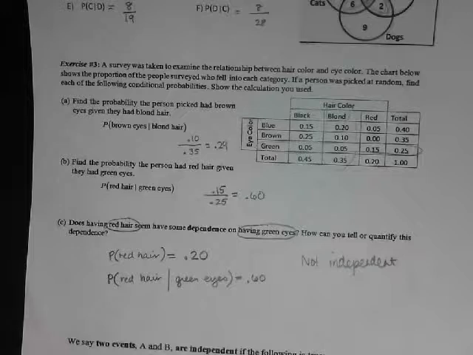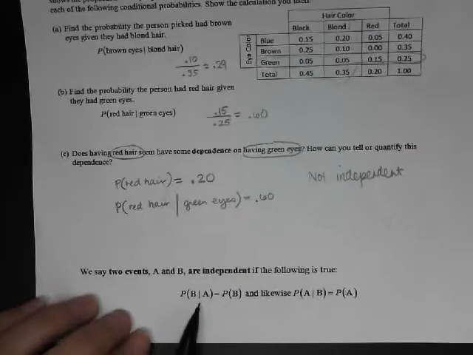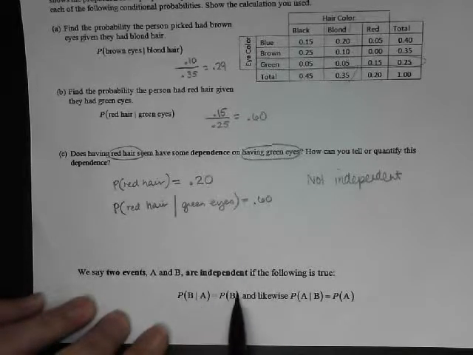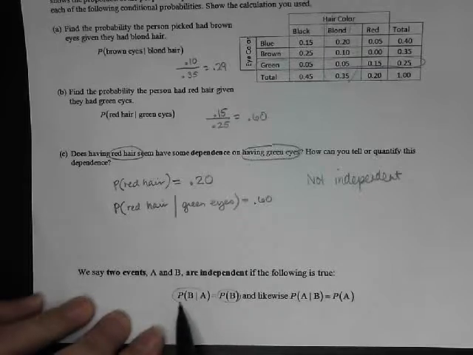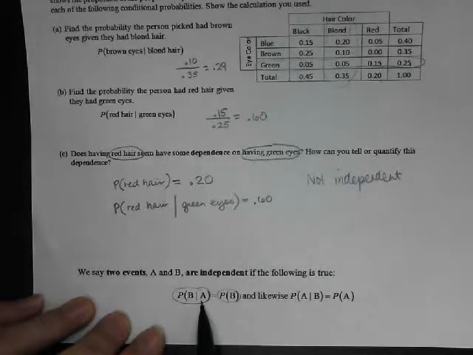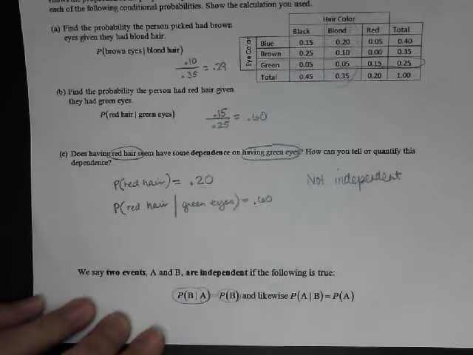events. The only way they would be totally independent would be if the probability of having red hair stayed the same whether or not you had green eyes. And that's defined down below. They're independent if the probability of B is exactly equal to the probability of B given A. So the probability of event B happening didn't change at all based on whether or not A happened. They were the same no matter what. If that's the case, they're independent. These were not the same. So these are not independent.